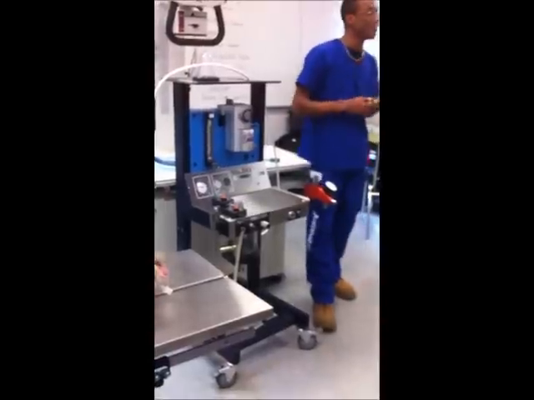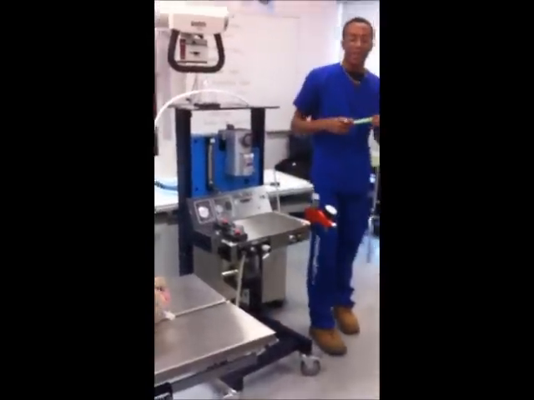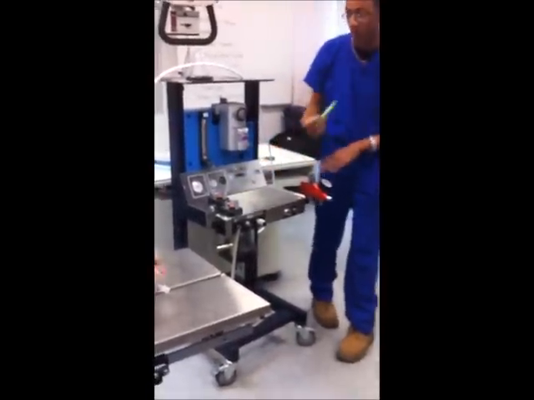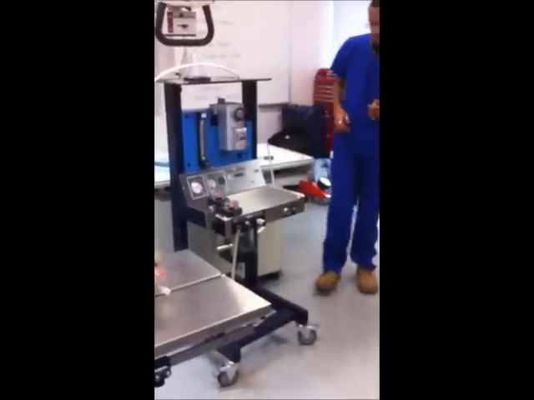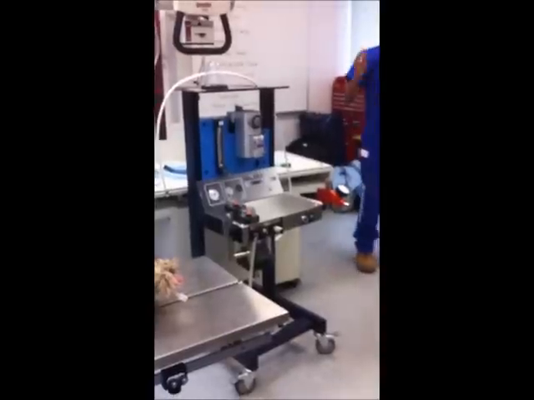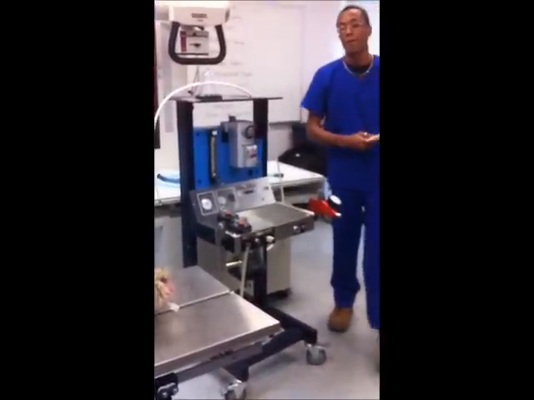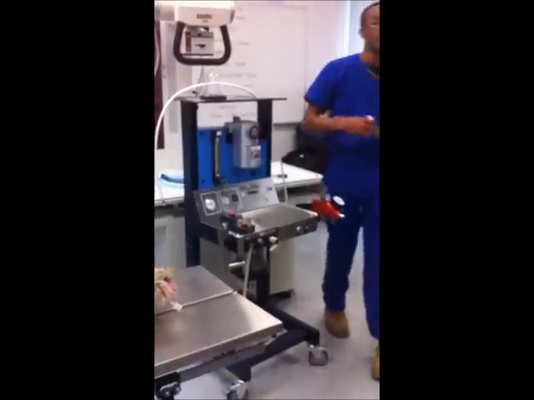Now, we're going to get a nice little volunteer for us. We're going to set up either one of these machines, but let me just touch bases on something first. How do you know whether to use the rebreathing or non-rebreathing system? The weight of the animal.